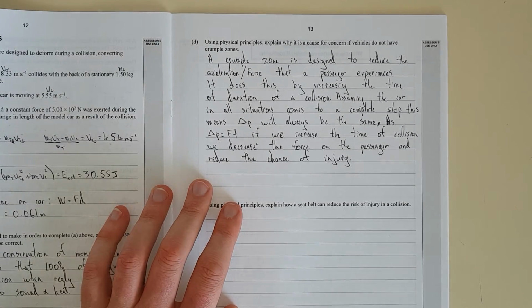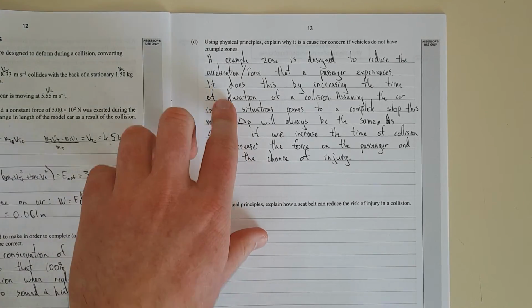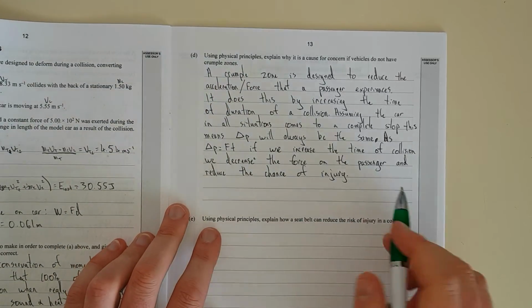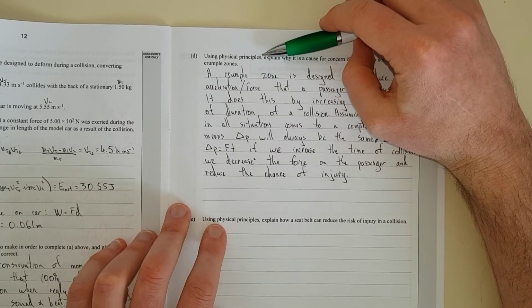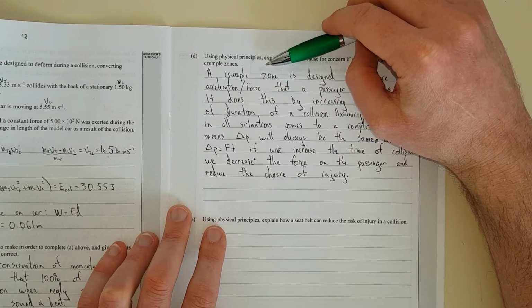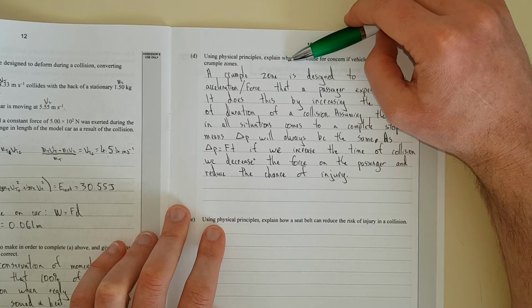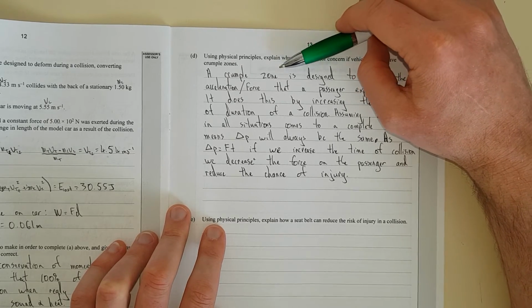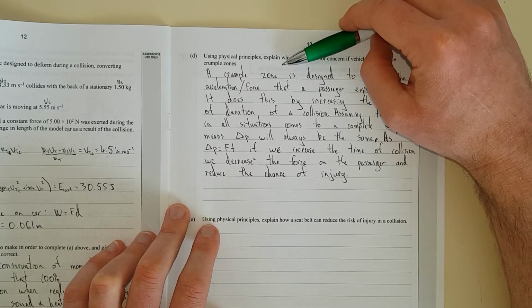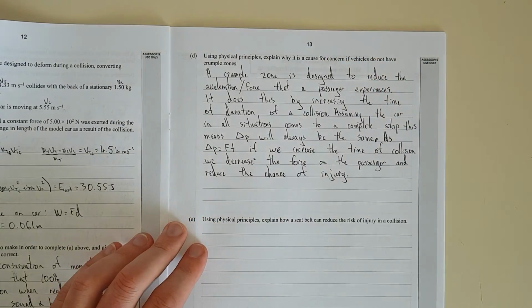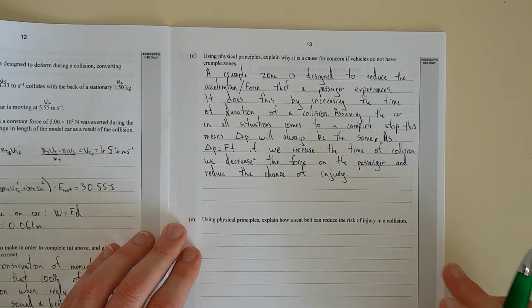What other things can you do? You can also say that crumple zones help dissipate energy. Maybe I should have written that in here as well, but I can't be bothered, so I'll just talk about it. Crumple zones dissipate energy because the work is done on the car and not the person. If you did the work on the person, you'd end up crushing the person, whereas if you did the work on the car, you crush the car. But I mean, cars are replaceable. People are not at the moment.